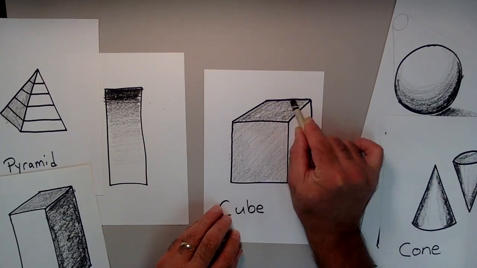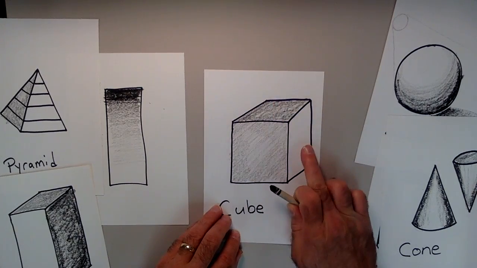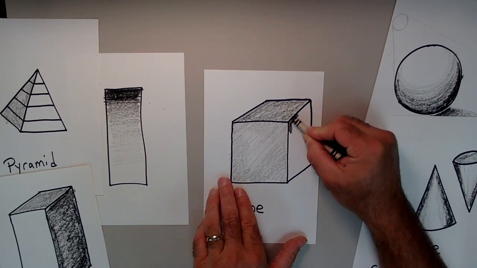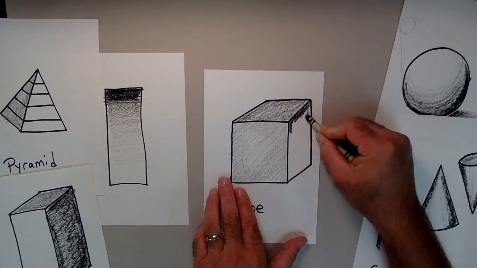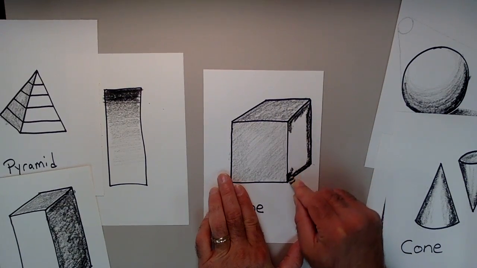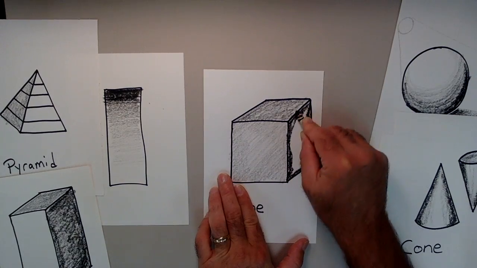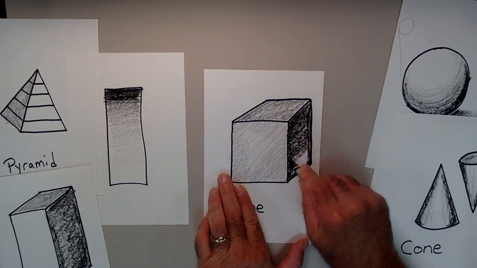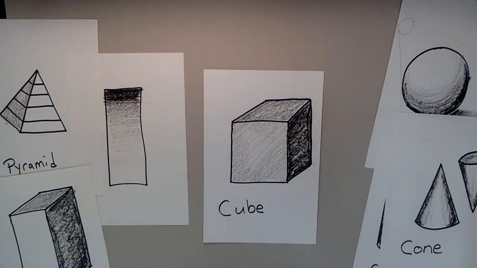Another little neat trick too is once you color that yellow, that orange, and that red, it makes a really neat color scheme. So I'm going to put a little more pressure to this. This is going to be the darker side. Yes, you're right. I did go to the dark side, didn't I? There you go. And there's your cube.